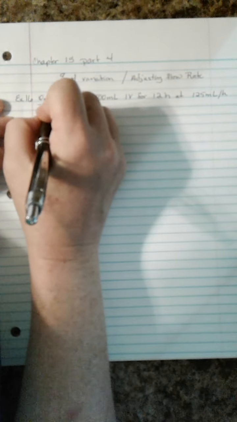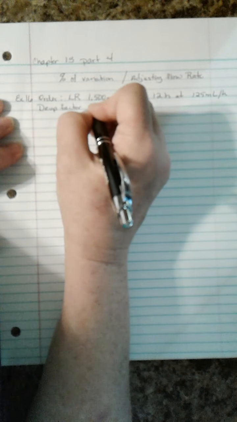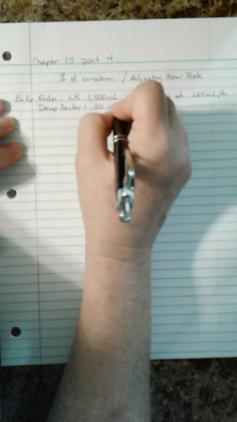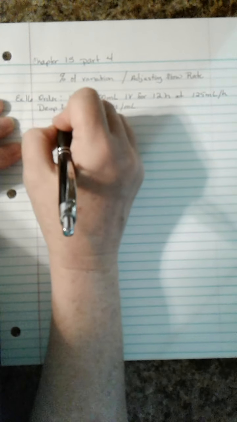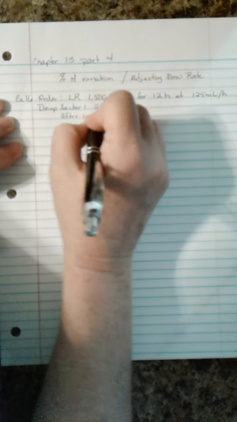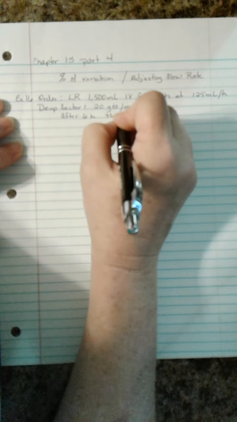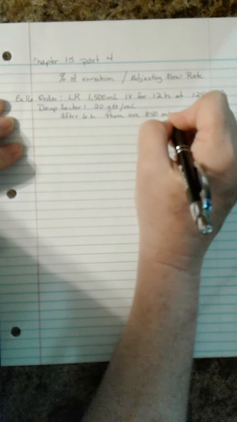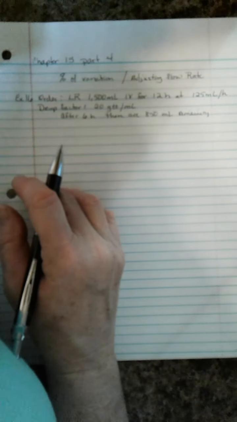And our drop factor is 20 drops per milliliter. And we know that after 6 hours, there are 850 milliliters remaining. Describe your action.